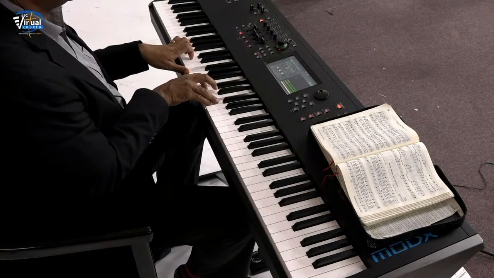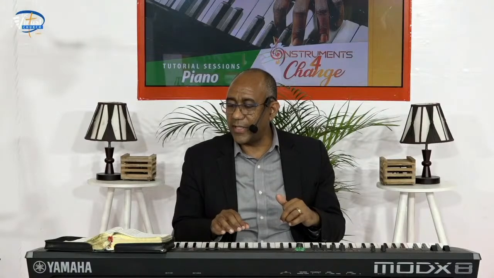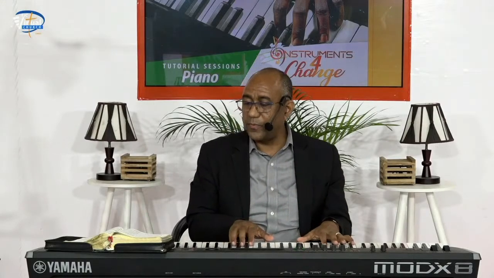Remember, we have to learn that first inversion because we conclude all our songs in the first inversion, meaning that the root note is at the top of the chord. All right, so let's do that second line now.